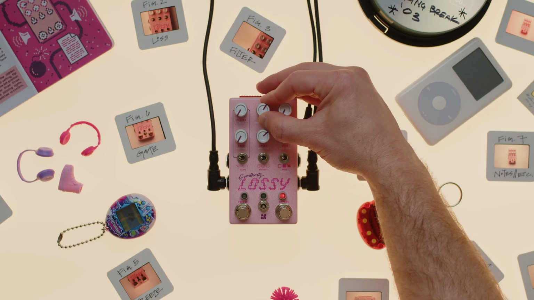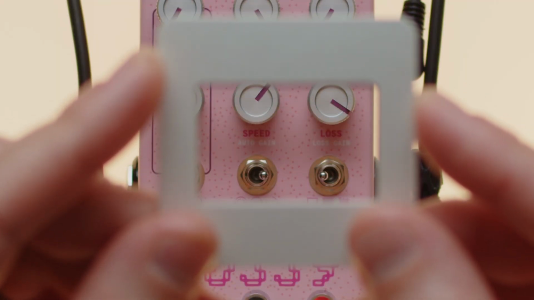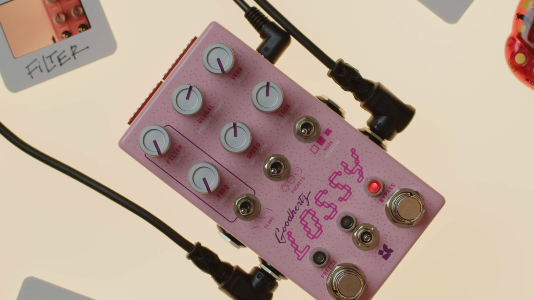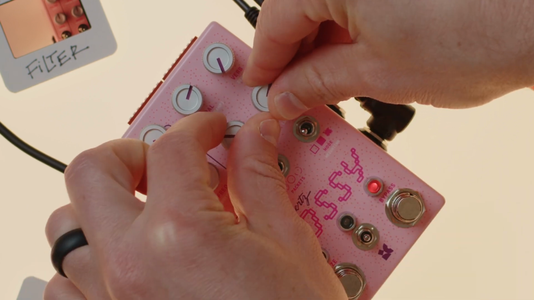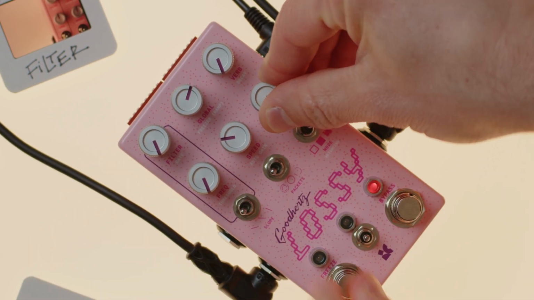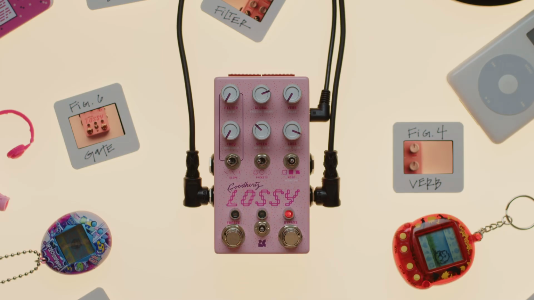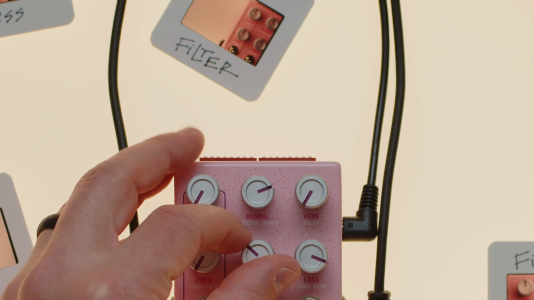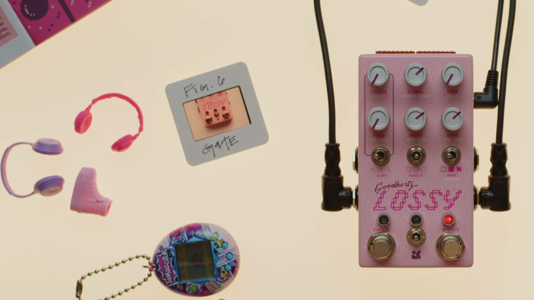Okay, let's begin our journey by talking about the loss section, which includes these controls. The loss section analyzes and breaks down your input audio, degrading it and pulling out a stream of harmonics and artifacts. The loss section is made up of two distinct switches that you can mix and match, packets and mode, as well as a set of very versatile knobs, loss and speed. There are 3 different loss modes to choose from with the mode switch.